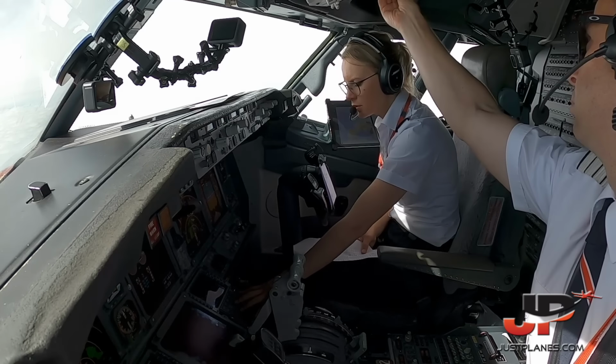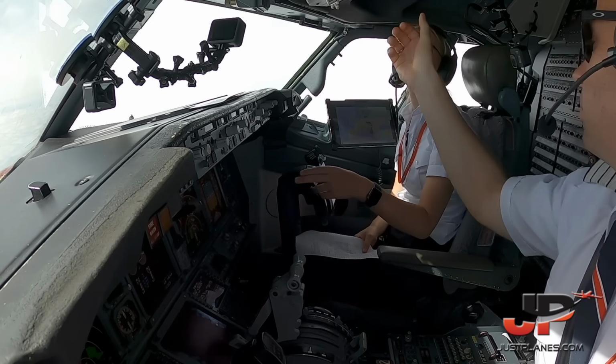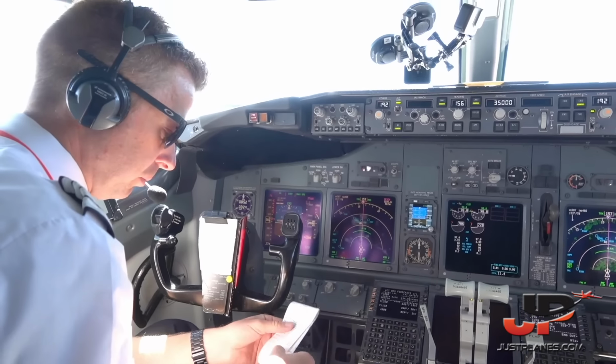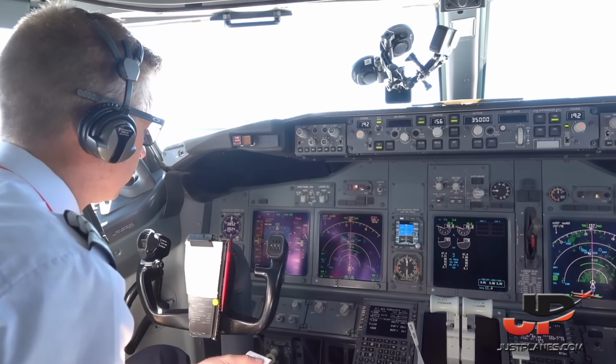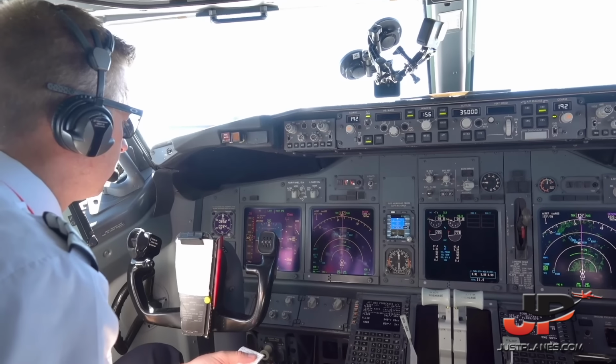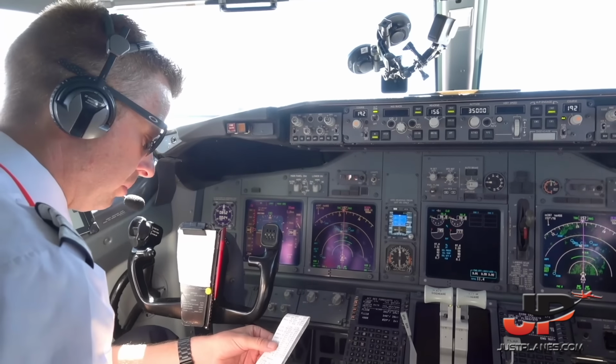Steady here as well, even though we're going up eventually. RVSM check, flight level 284.